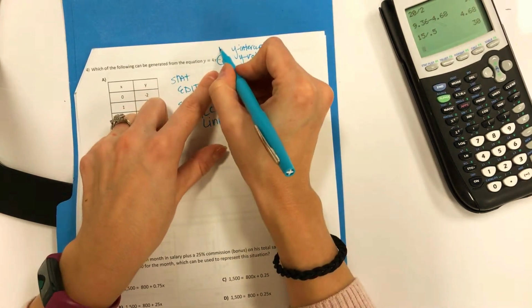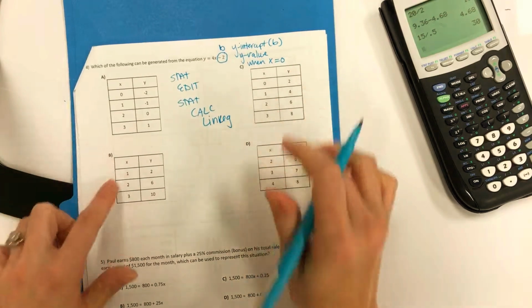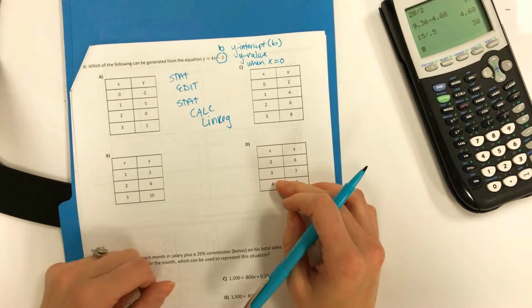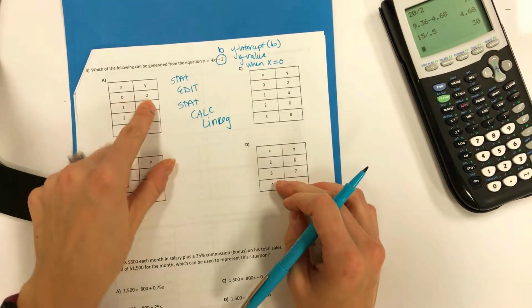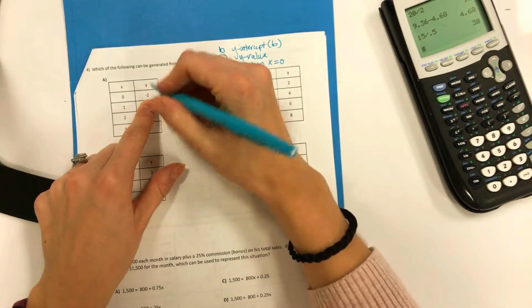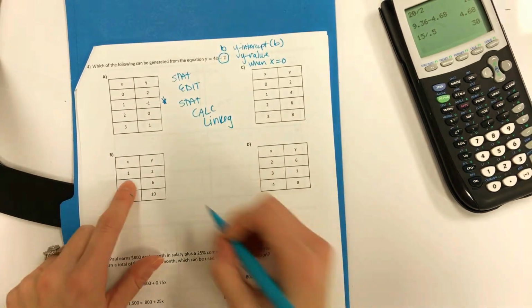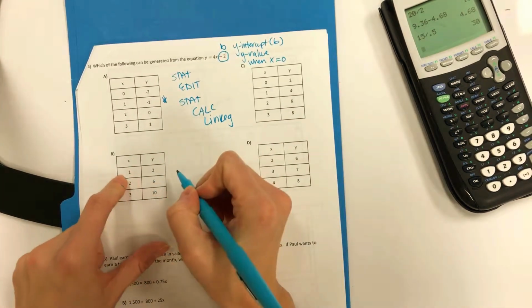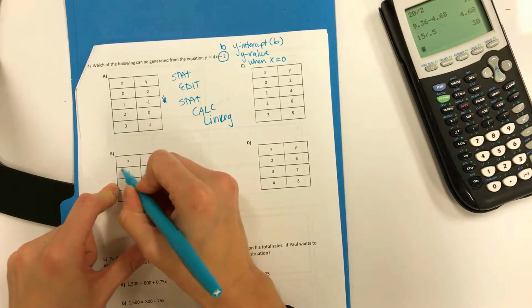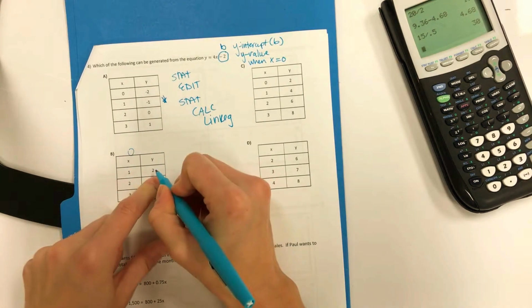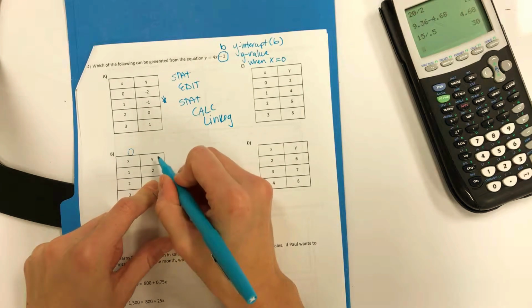So what is my b? Well, it's -2. So I can come to each of these tables and look and see where x is 0, y should be -2. Okay, so this one works. This one would not work. If I went backwards, I would have 0. This looks like it's going by 4.